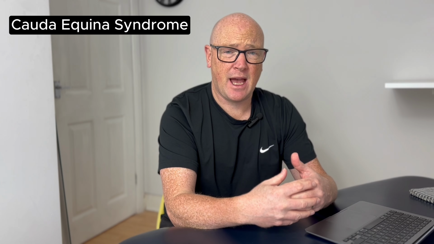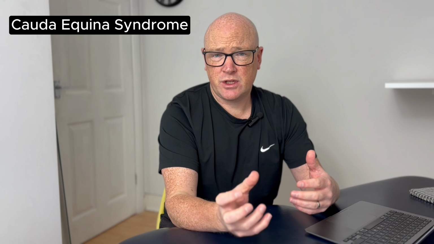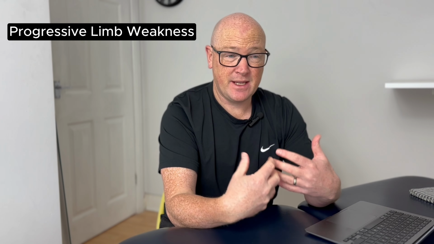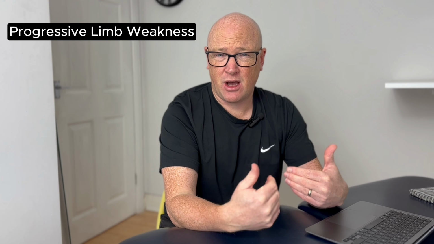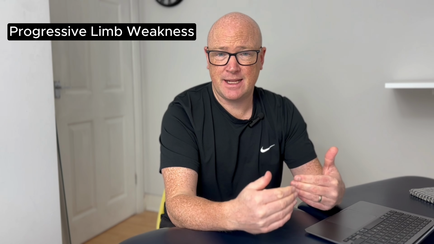You can have numbness around your bottom, which is another sign that you have considerable problems related to a spinal cord compression, and also where you can have a progressive loss of limb strength. And this is where it gets worse and worse. This is where you can have potentially both legs are lost in terms of their ability to move. These are serious problems that need investigation. Thankfully, they're incredibly rare. And so if you have those symptoms, it warrants an immediate MRI scan.